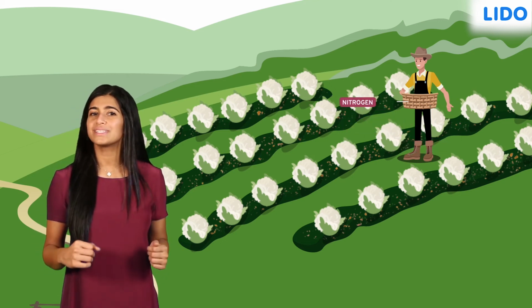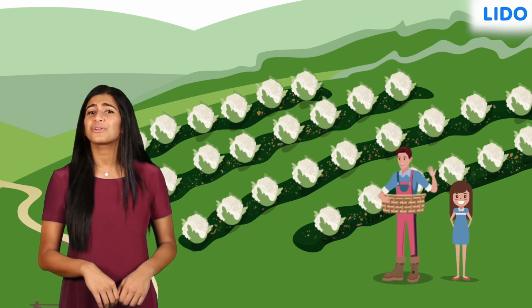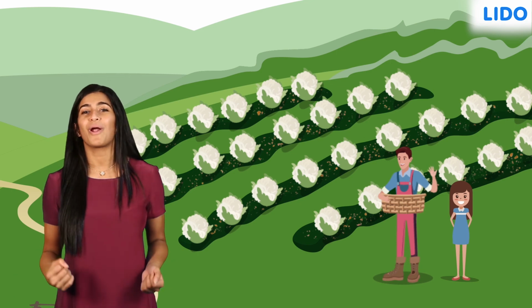Sheila's dad has now decided to practice crop rotation method on his land. I guess in a few months, he's going to be so happy seeing the good produce on his land.